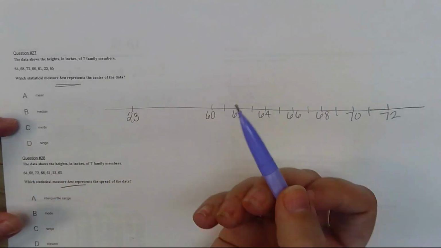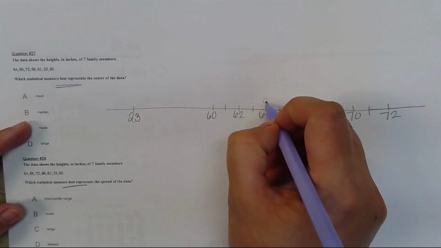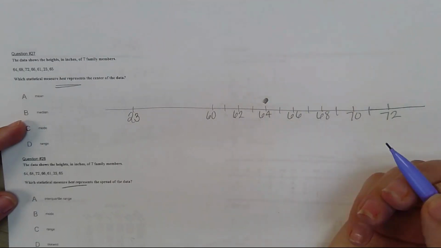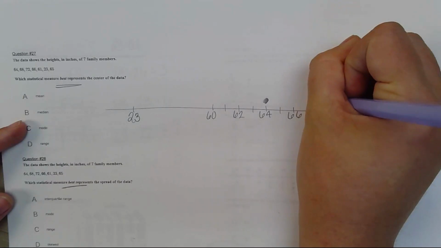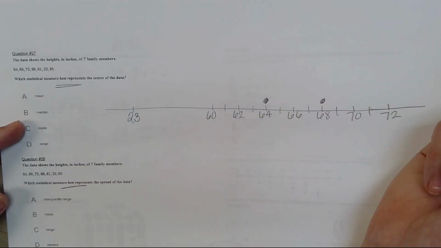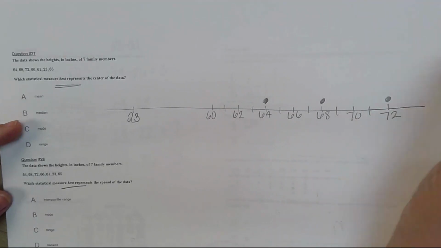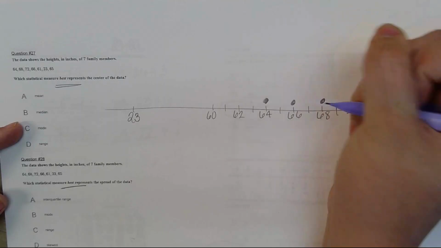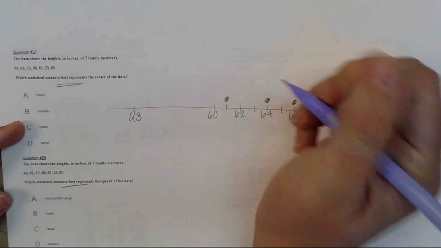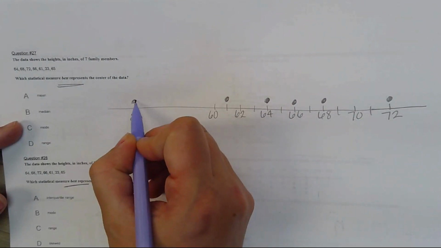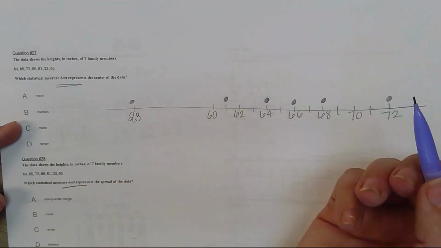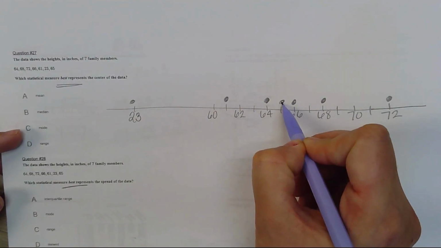So there's going to be 164. There's going to be 168. There's going to be 172. There's going to be 166, 161, 123, and 165.